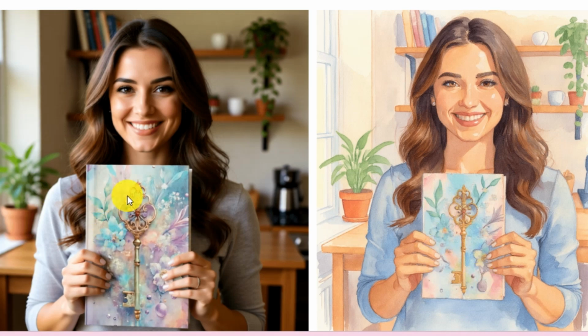And as you can see, the journal looks really big here, but in the Artistly photo, it looks smaller, which in my opinion looks a little bit more realistic. But you can see what you could do with this. So if you were coming up with some kind of digital product, but you didn't want to have a real photo, you wanted it to have more of an artistic quality, or a painting of some kind.